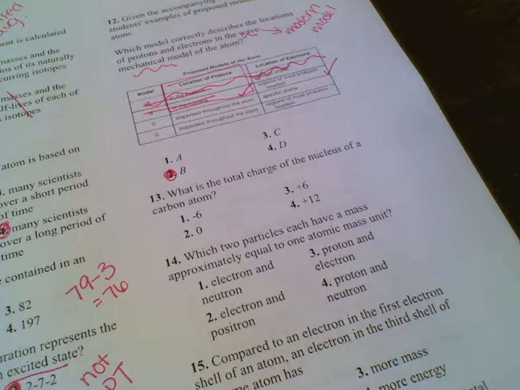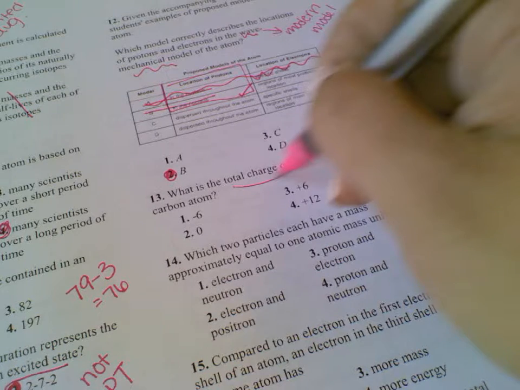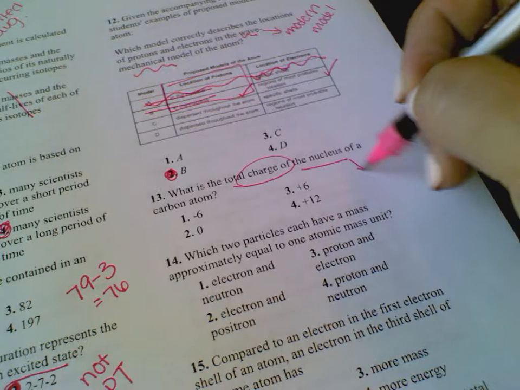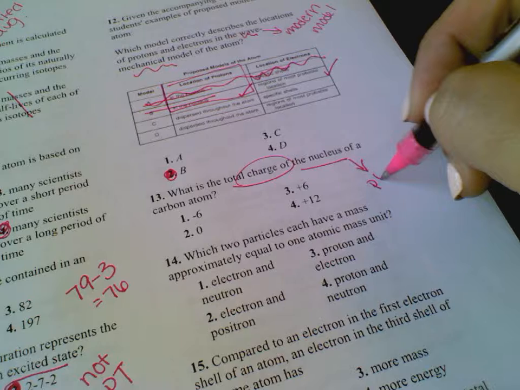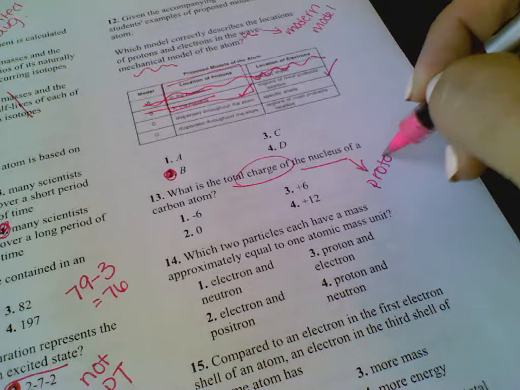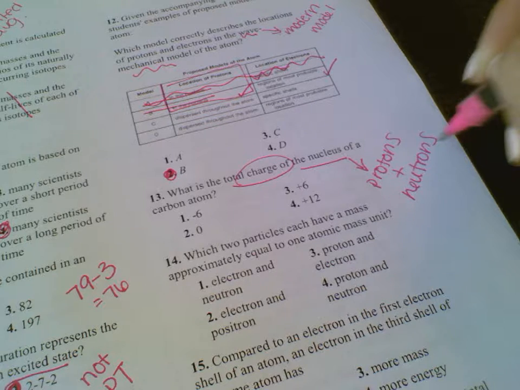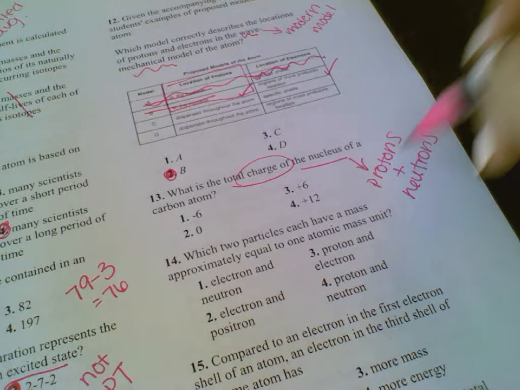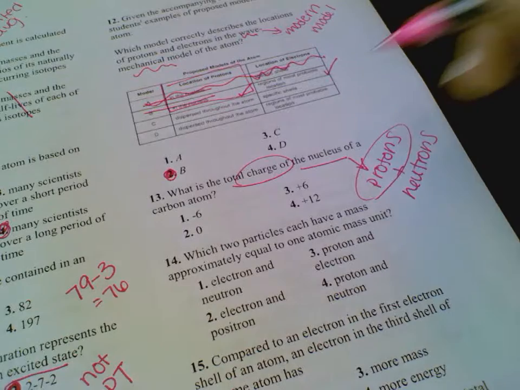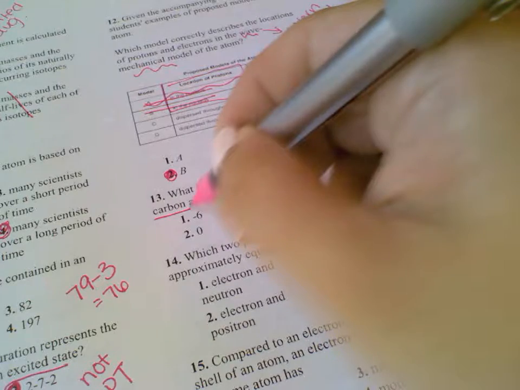13, what is the total charge of the nucleus in a carbon atom? So total charge of my nucleus. Remember that it has protons and neutrons in it. Neutrons are neutral, so they don't really count. So I really care about my protons. I know that it's carbon, and carbon has 6 protons, so plus 6.